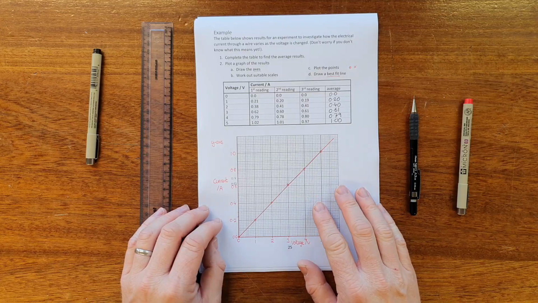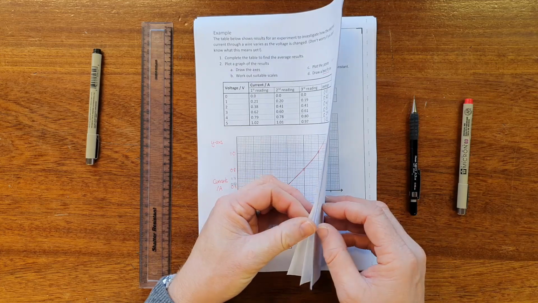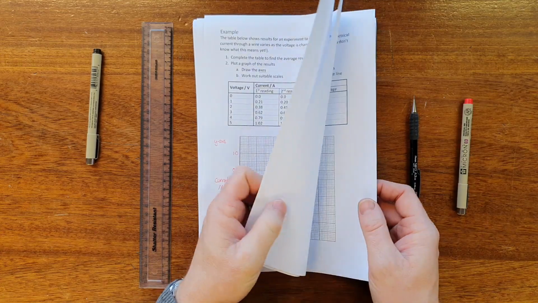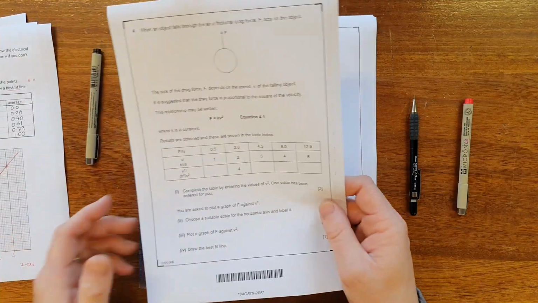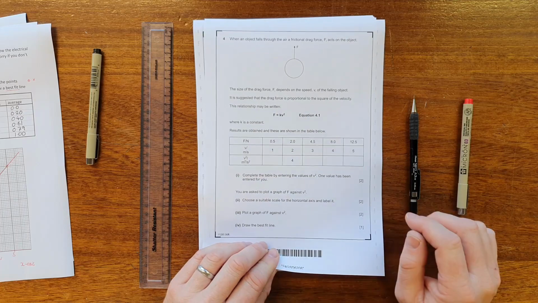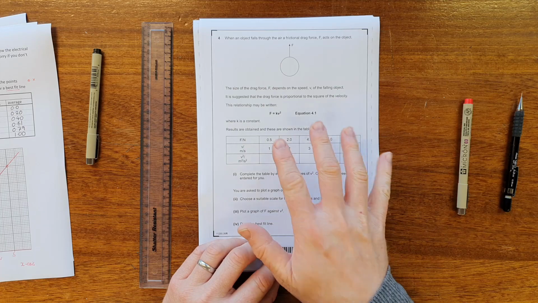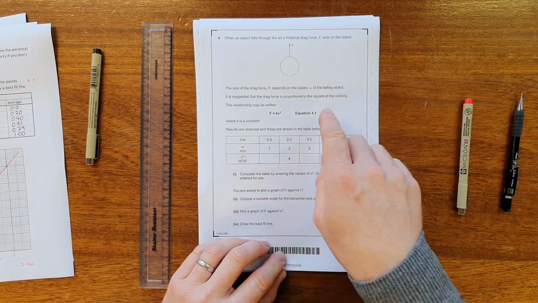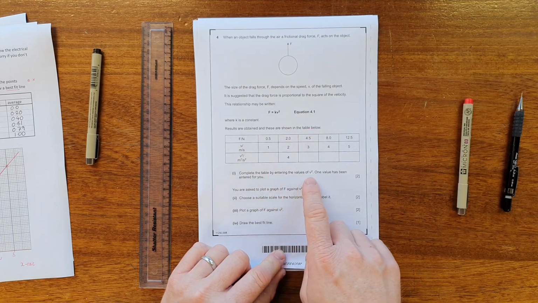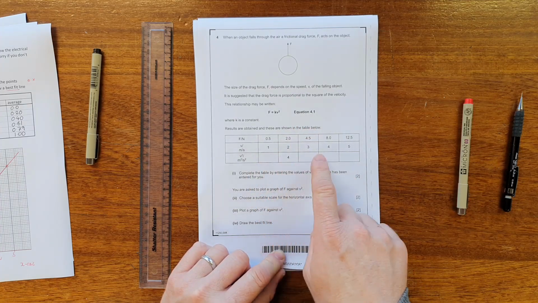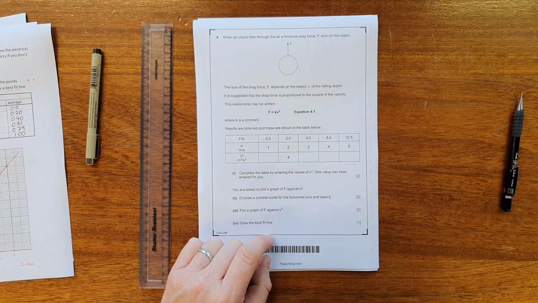Let's have a look at a few other examples of graphs. This is a question from an old GCSE double award paper. And let's see what the skills are that we've learned and can we apply them here. In this case, this is a bit more complex than you need to know, but I'm being asked to complete the table by entering the values of v squared. Here's the values of v, and I want to find out what v squared is. So we're just asking to square this. You won't have to do this until you're a few years down the line.